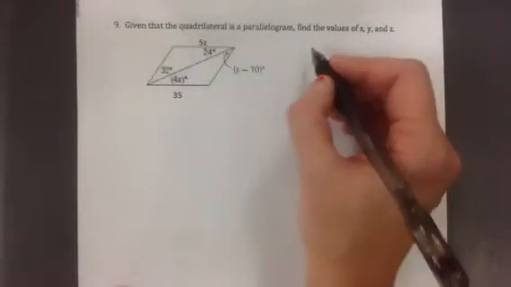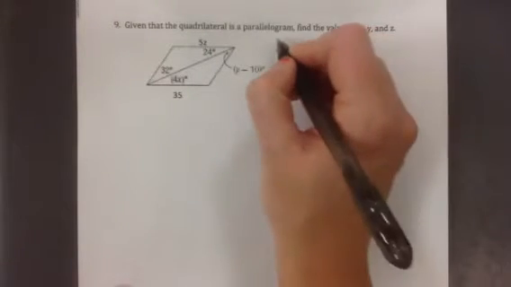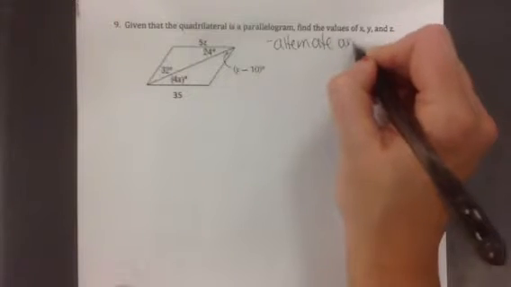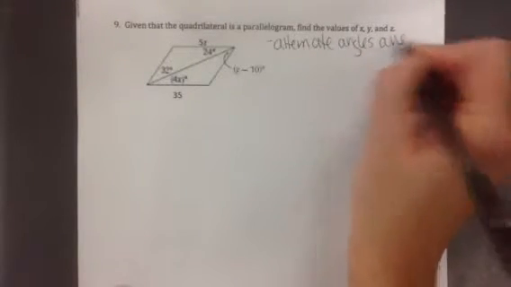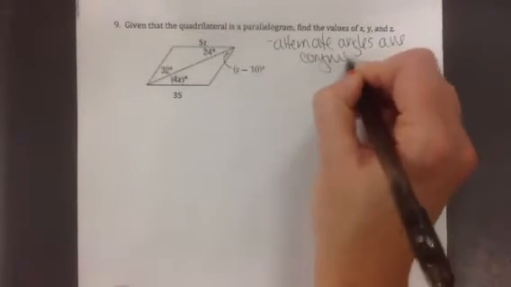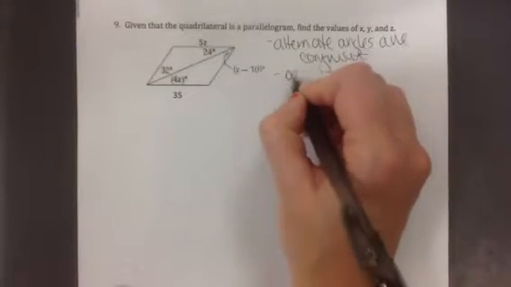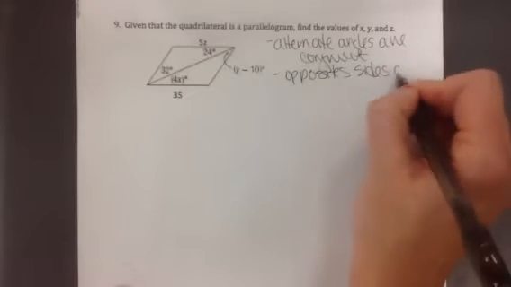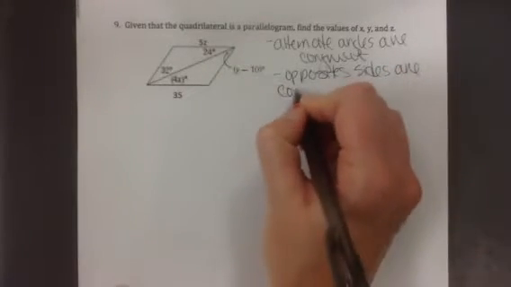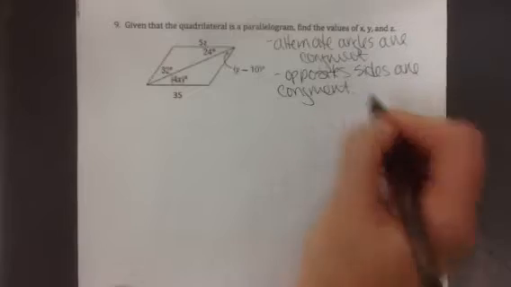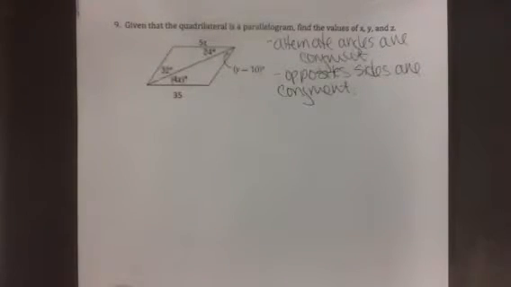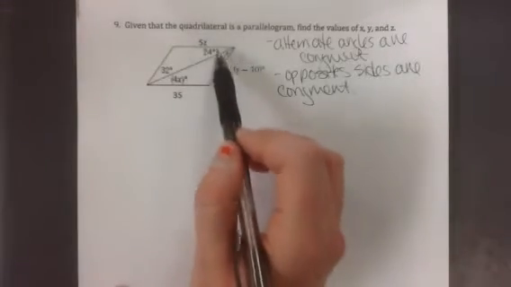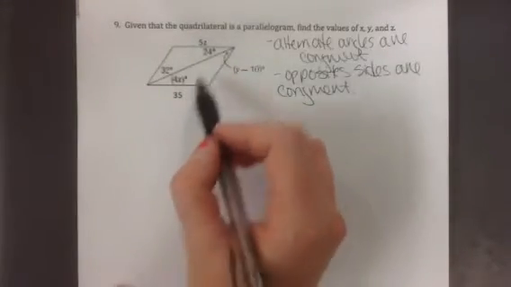So what we know about the angles and sides of a parallelogram is we know alternate angles are congruent. And we also know that opposite sides are congruent. Alright, so with that being said, I think the easiest one to start off with is, this looks kind of like it could be difficult, but notice opposite sides right here.